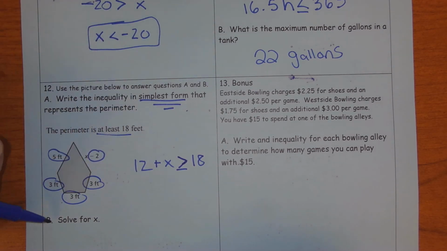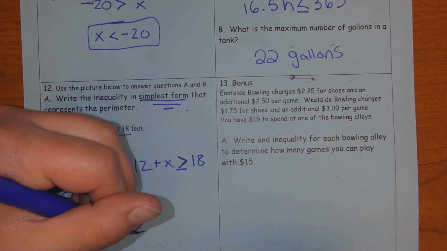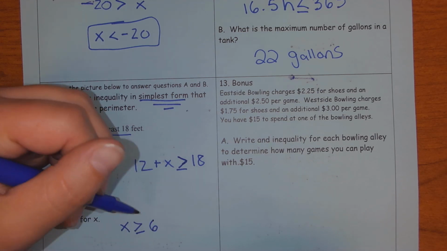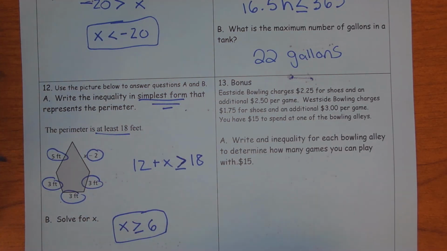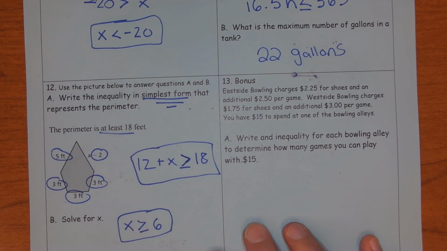And then it wants you to solve for x for b. So you would just minus the 12, and x is going to be greater than or equal to 6. But both of those answers are required for it to have been correct.